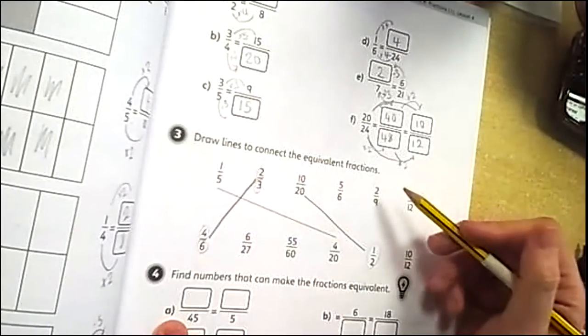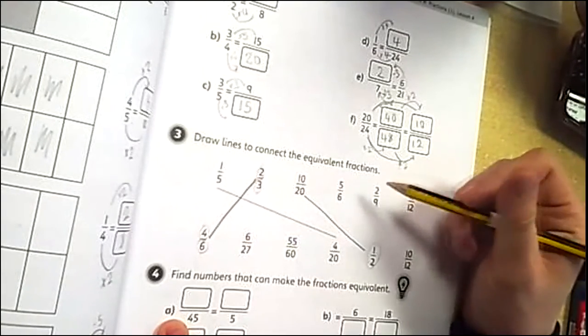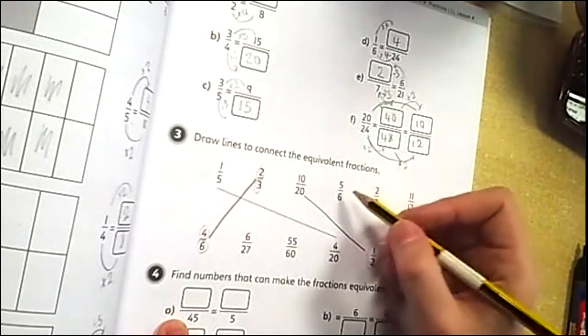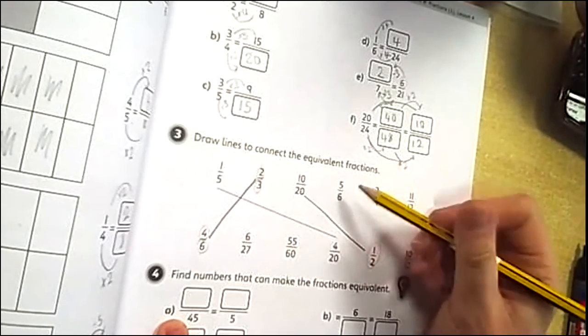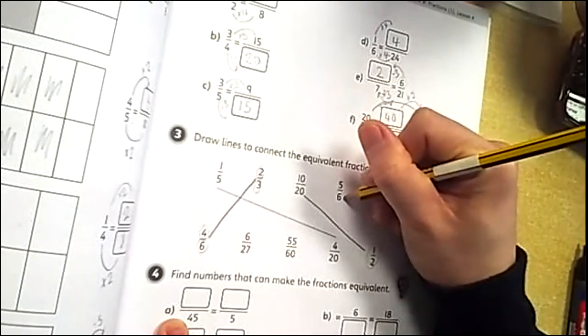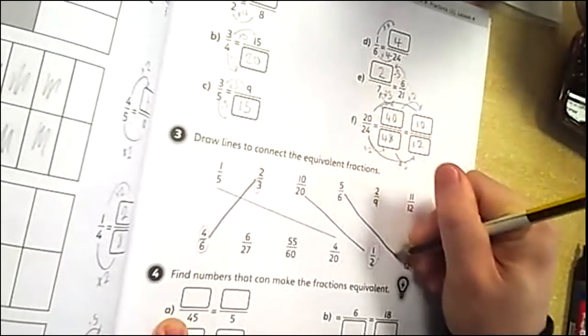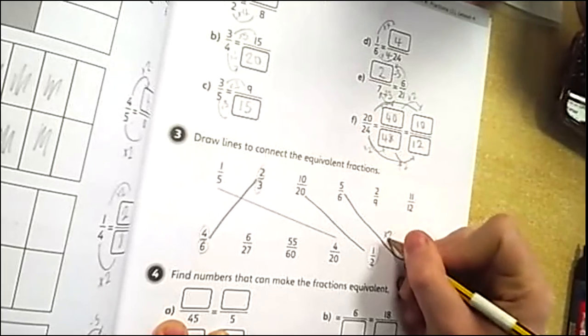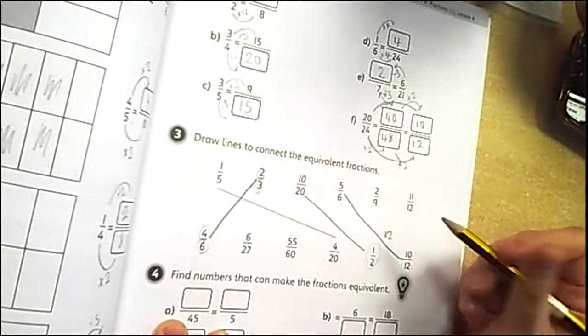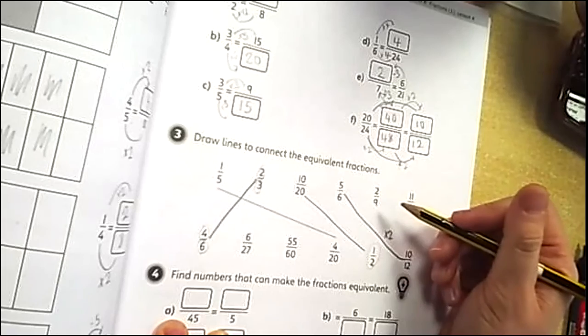I'm now going to have a look at, remember, whatever you do to the top, you do to the bottom. So if I looked at this one and I times 6 by 2 and 5 by 2, it would give me 12 and 10. So they are equivalent because I've times those by 2. Let's have a look at this one. We've got 2/9.